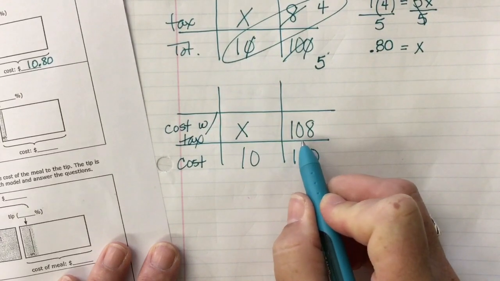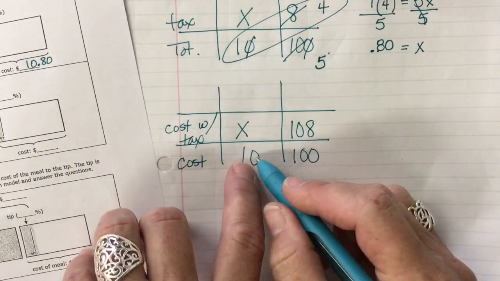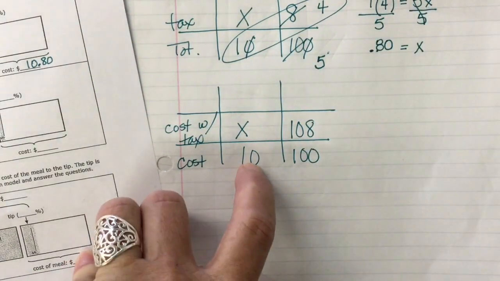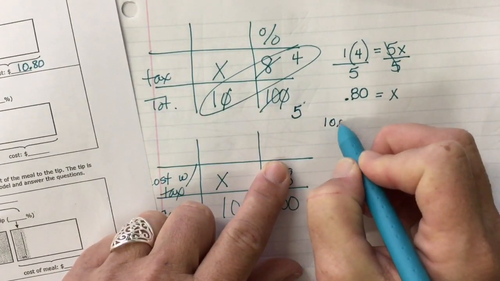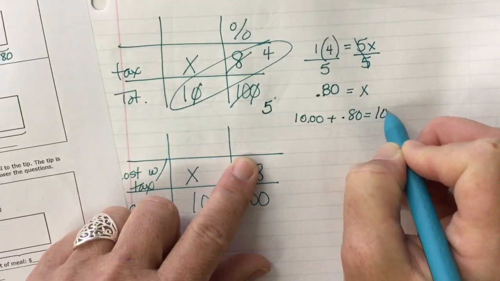Why did I make it 108%? That's right. 100% includes my original cost plus the tax. So I just turned a two-step problem into one, because I have to add it back, right? It equals $10.80.